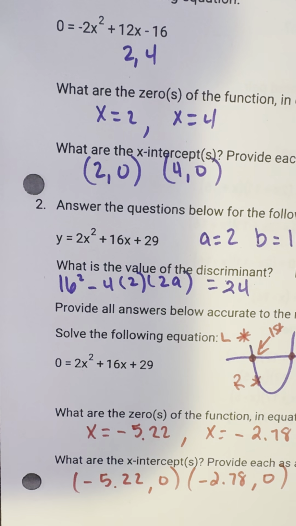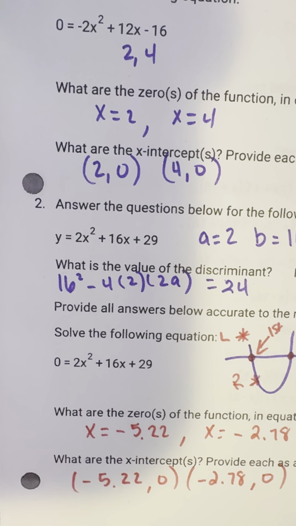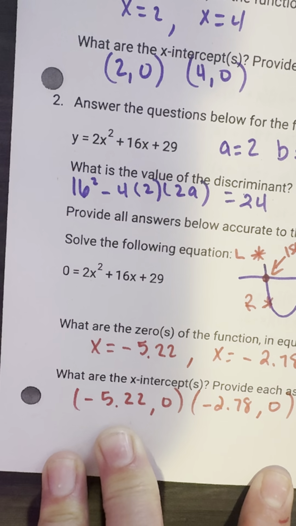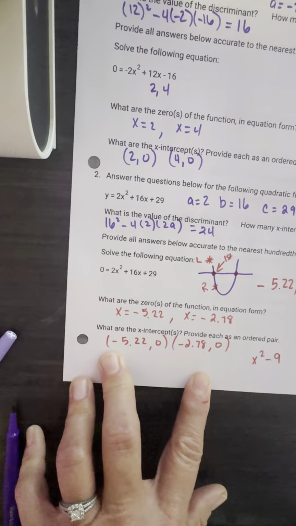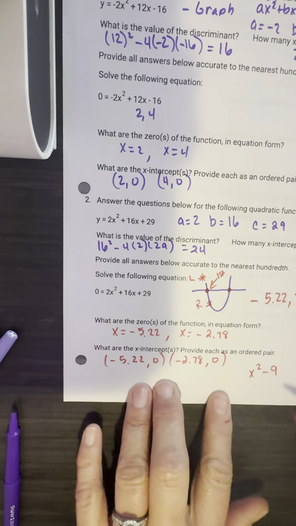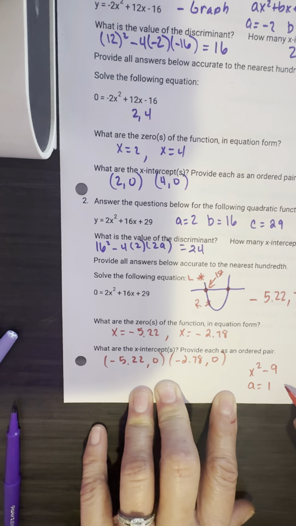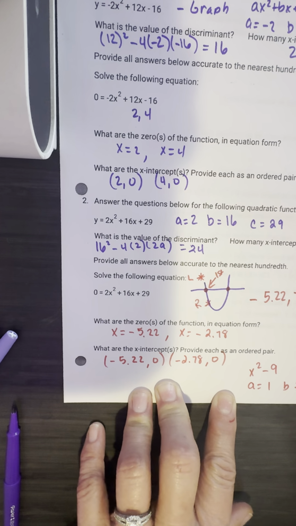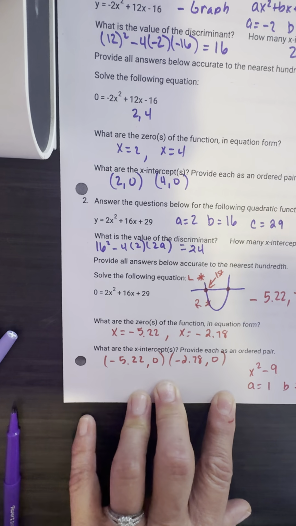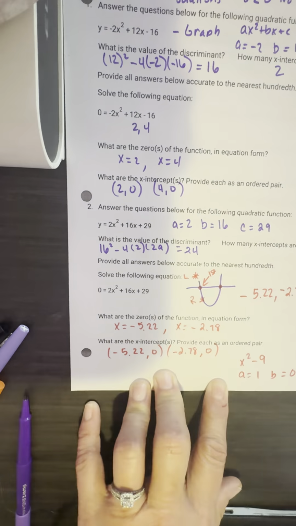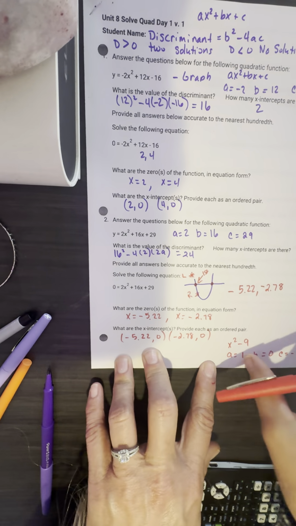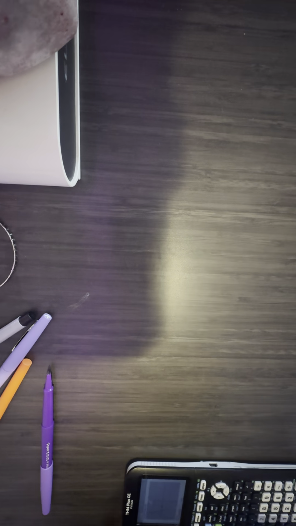Okay? We've got one more, but before we do that, what if you had x squared minus 9, what would your a be? a would equal what? 1. How about b? 0. Very good. And c would equal negative 9. Okay, now to the next one. Last one on that.